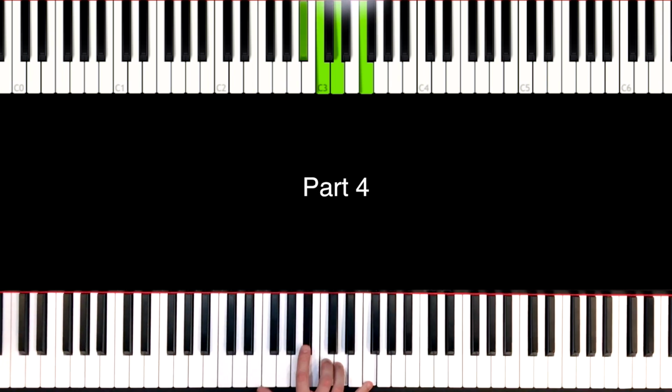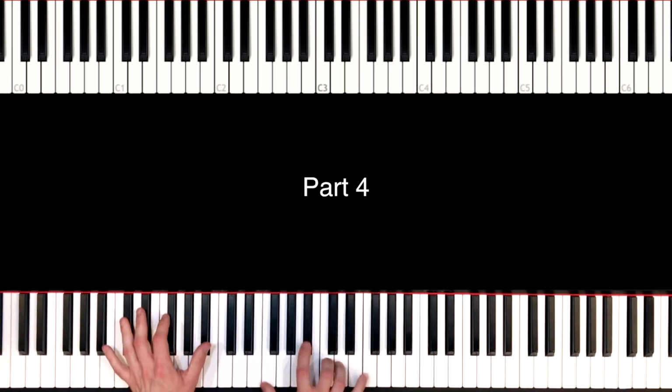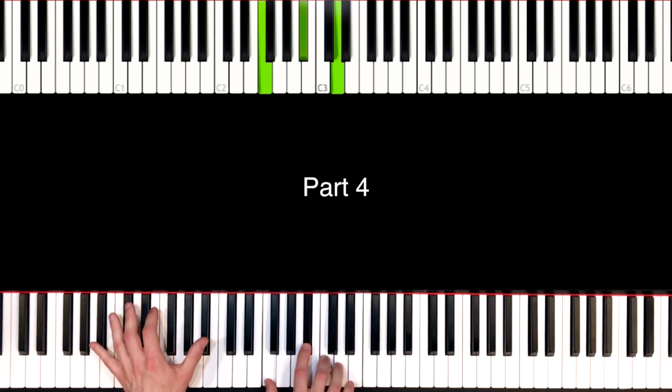And I play a small variation with the B flat chord. I like to add the C and the F here, and also the F here with the thumb. So it's a bit more spicy, right?